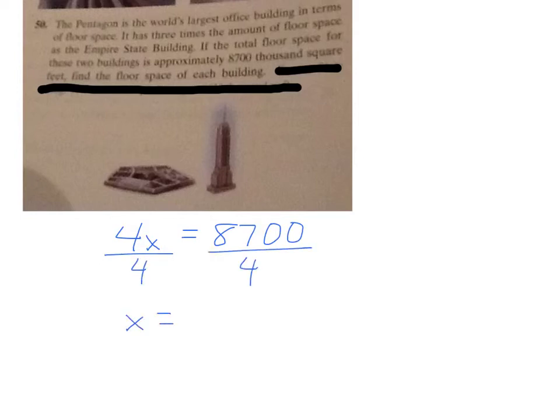And now if 4x is equal to 8,700, we divide by 4, and we get x is equal to 2,175,000 square feet. And now go back to what you defined the variables. That x represents what? Floor space of the Empire State Building.